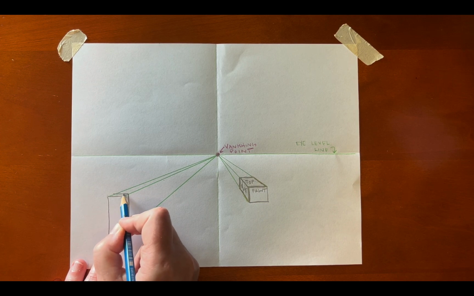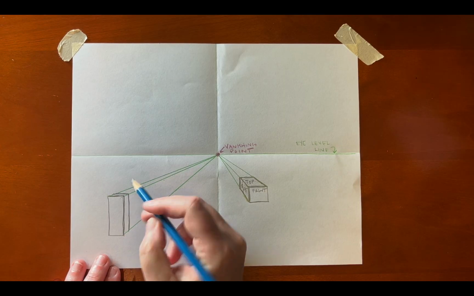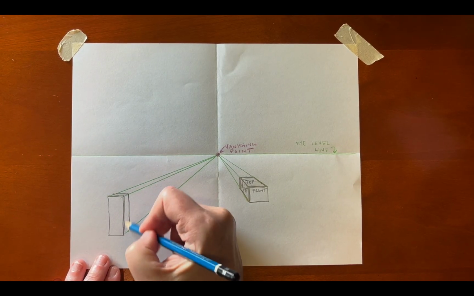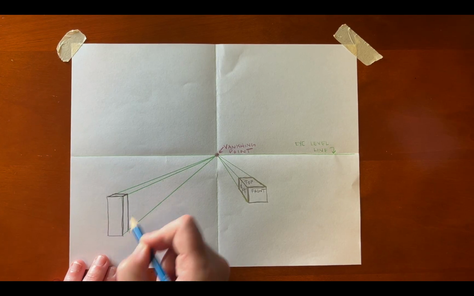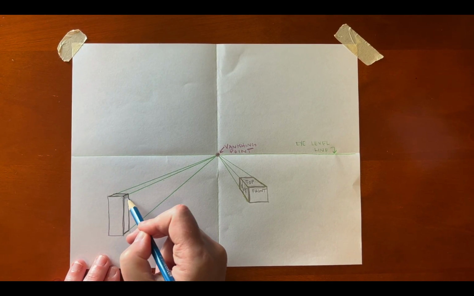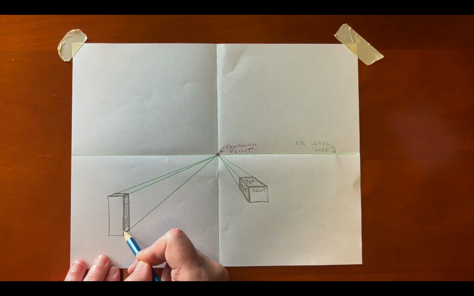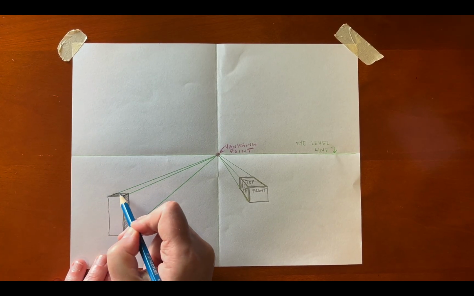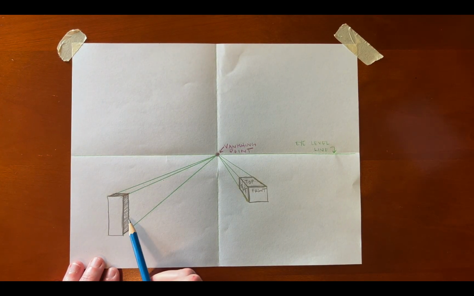So this is going to make a right angle. So this line and this line are not going back in perspective, so they're parallel to each other. And then we just connect here, and this is our box. And if you shade it in, it helps to shade it in the direction it's going, so we can see the front, side, and top.